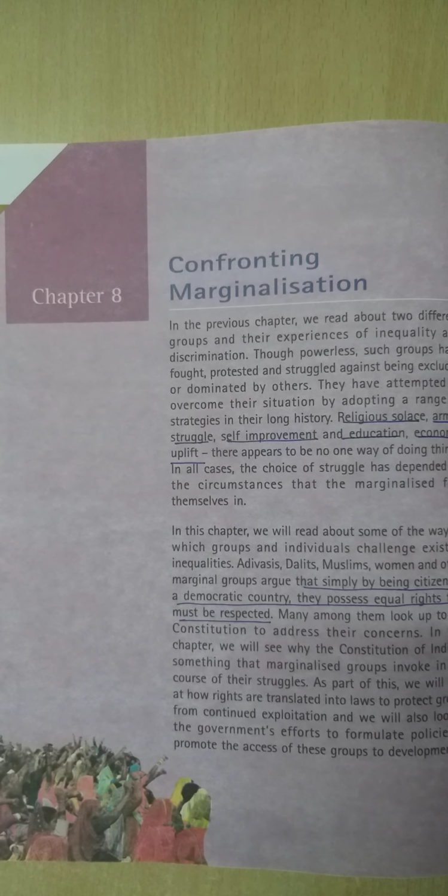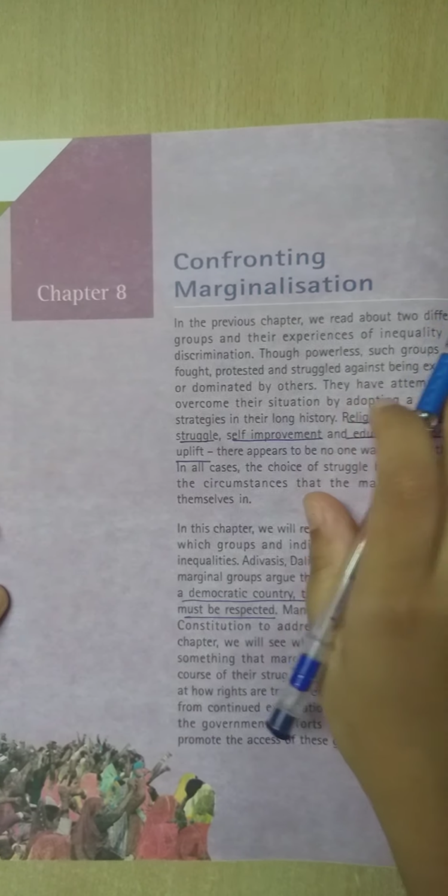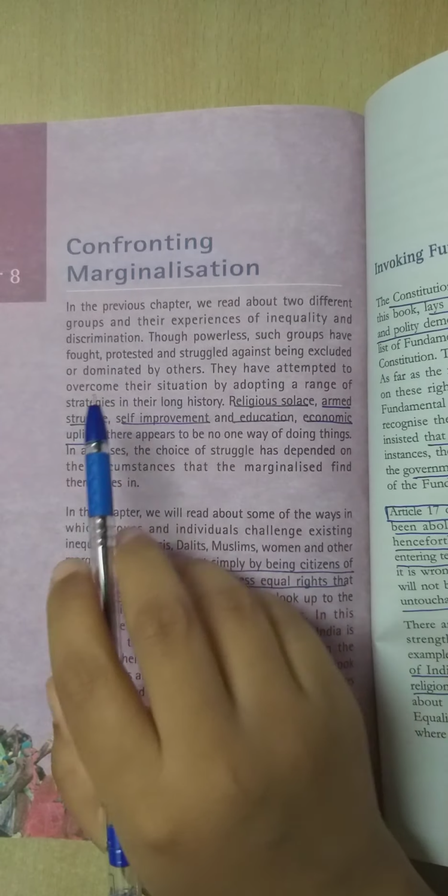Hello everyone. So today we'll be starting with chapter 8, which is confronting marginalization. Confronting marginalization, what do you mean by confront? Confront means face to face. So how do we go about that?